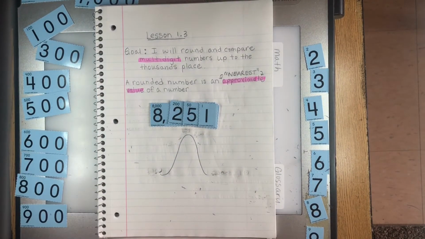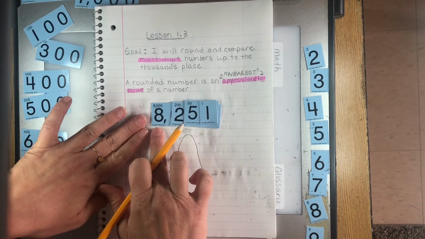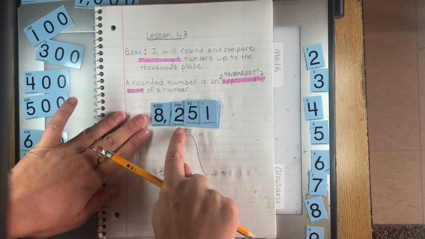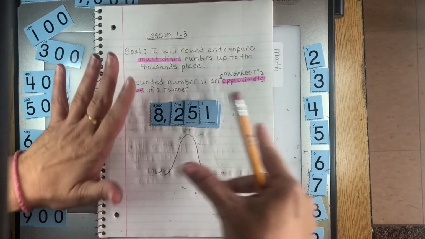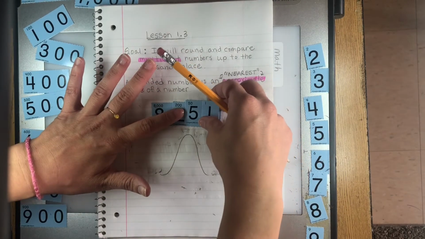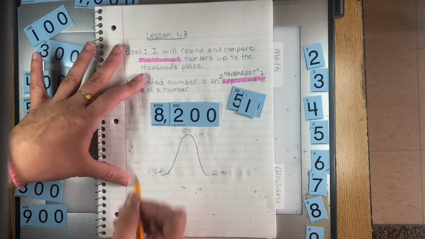Again, we're still just rounding to the nearest 100. Even though this is a large number that goes all the way up to the thousands place, I only want to round to the nearest 100. So when I'm trying to figure out what two numbers this is between, I'm actually just going to remove the 1 and the tens, and I'll see right there what number it's between.